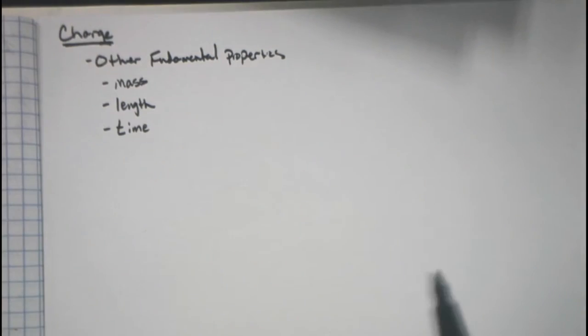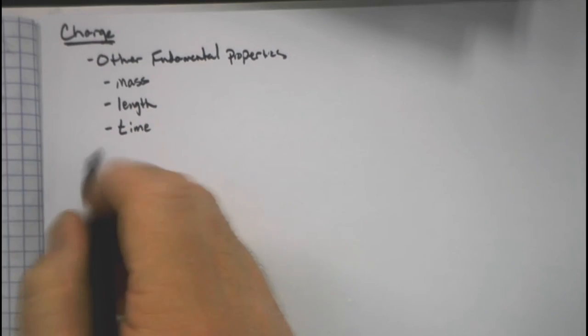units. So momentum is mass times length divided by time, and energy is mass times length squared divided by time squared, and we have all these other units. We're introducing a new one, and the new one is charge.